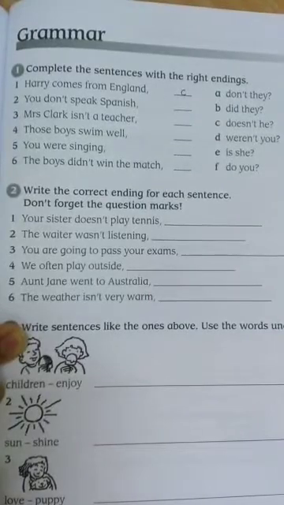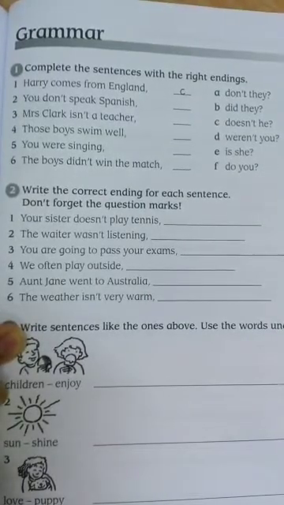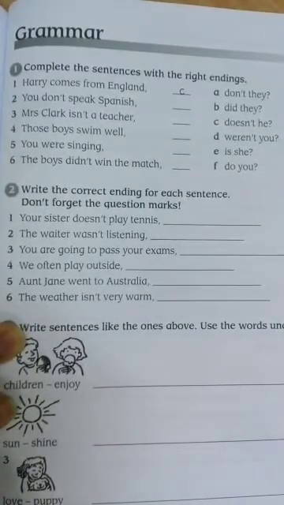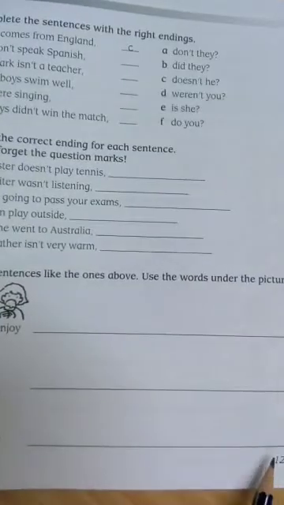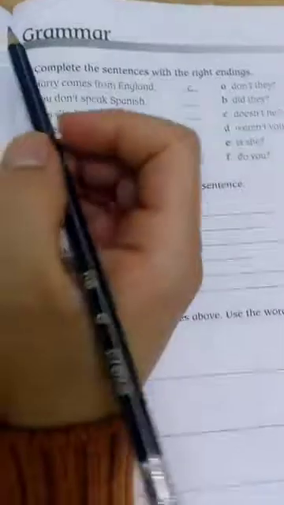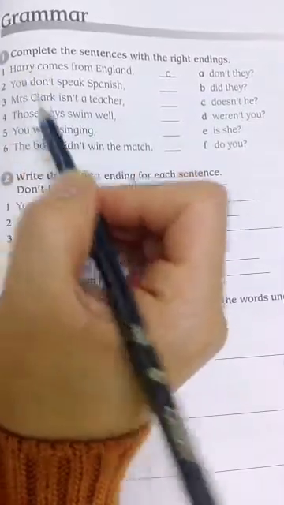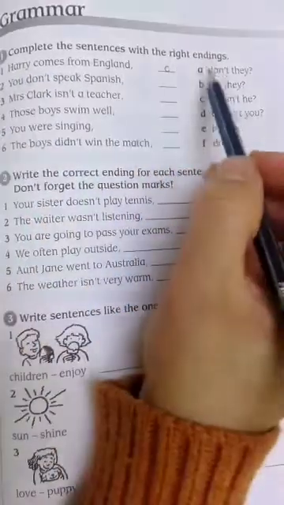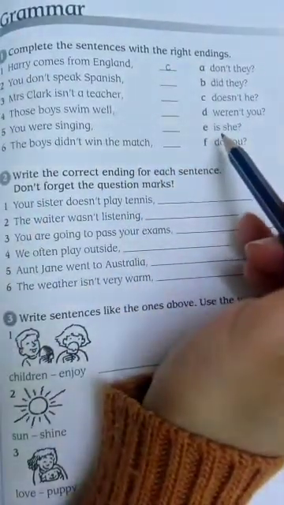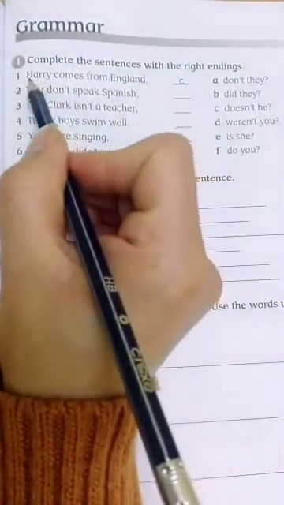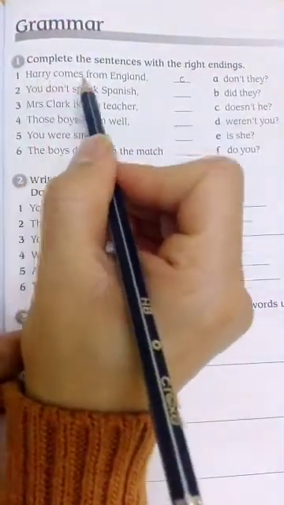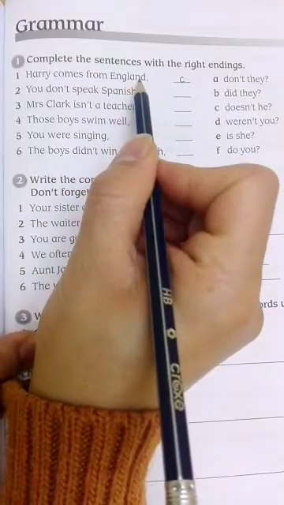In yesterday's lesson, we learned the tag question grammar rule, and now we are going to do the practice book exercises, page 123. Let's start. Exercise 1 says, complete the sentences with the right endings. So we are going to match these sentences from 1 to 6 to these sentences from A to F. Let's start. Sentence number 1 says, Harry comes from England.